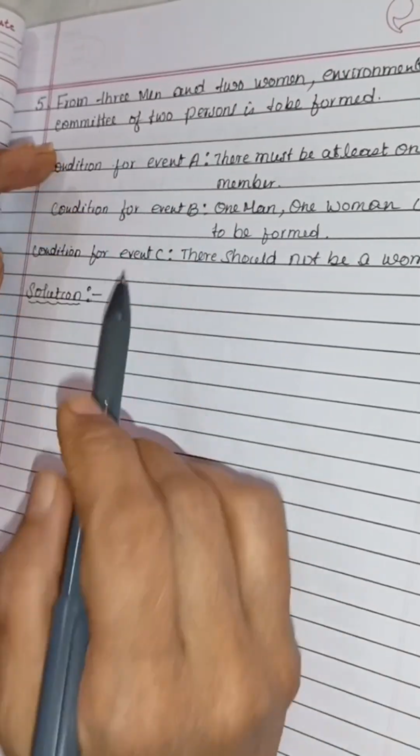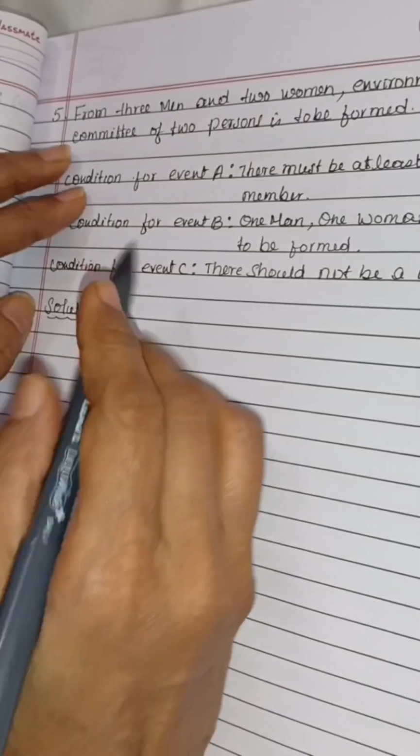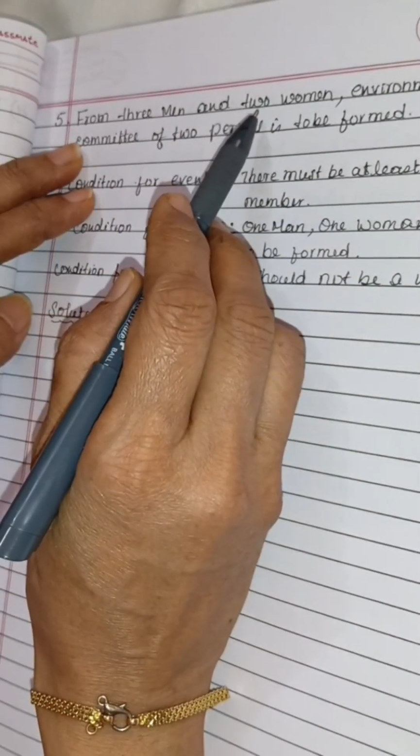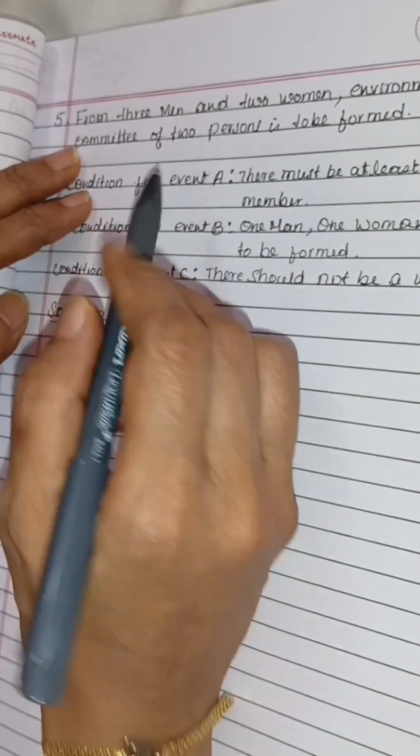First we will write. From 3 men and 2 women, how will we take?